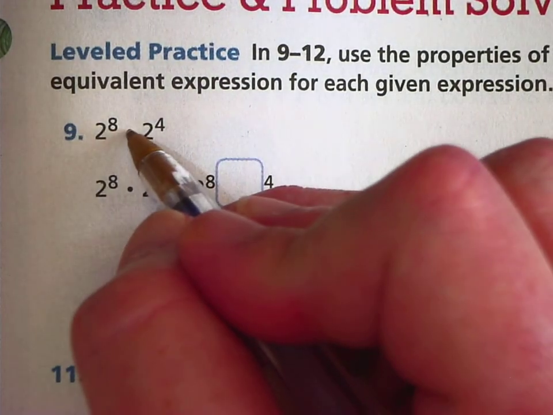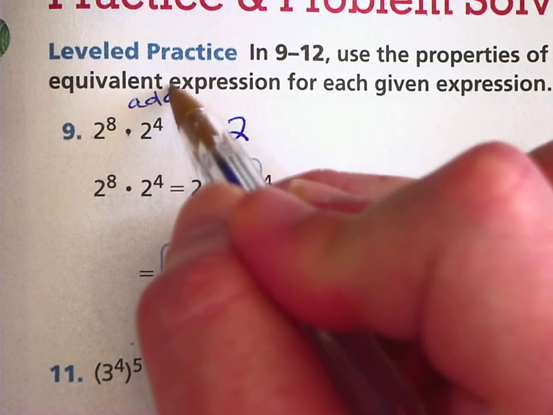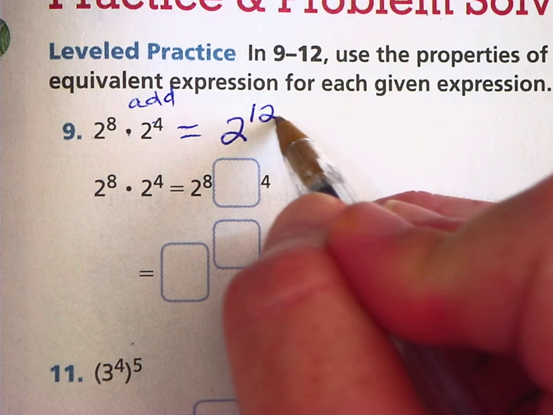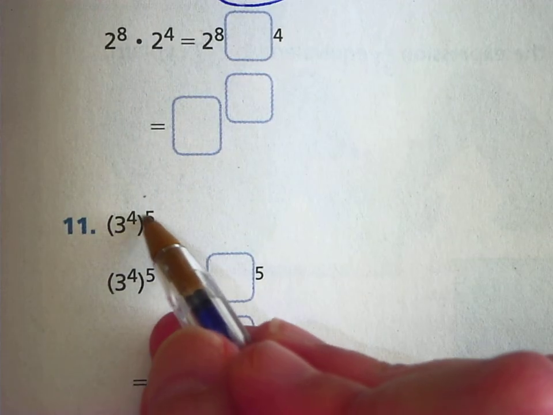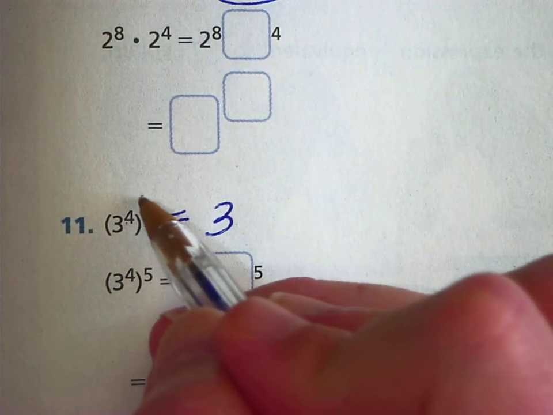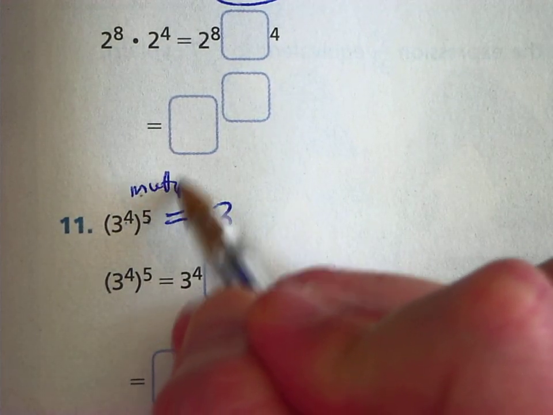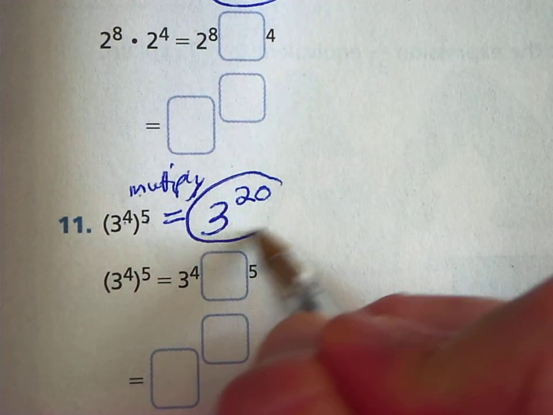So this is multiplying the same base. You keep the base and you add your exponents. 8 plus 4 would be 12. Okay, so now this is finding a power of something that already has a power. Again, you keep your base of 3 and you multiply your exponents this time. So 5 times 4 would be 20.